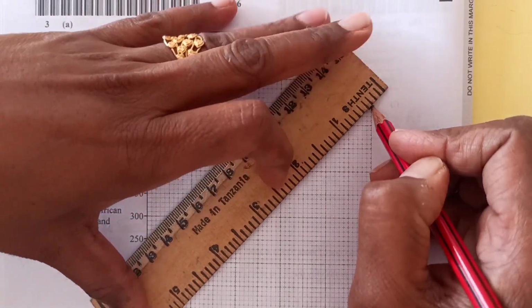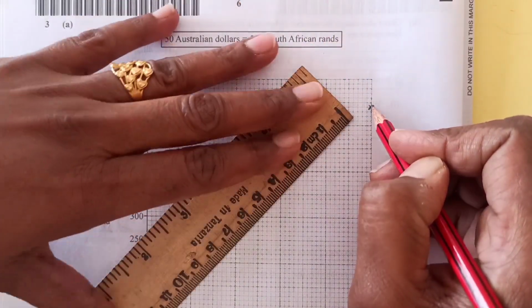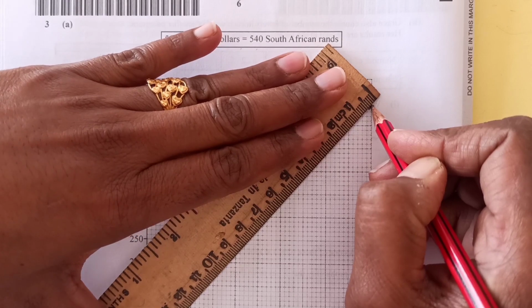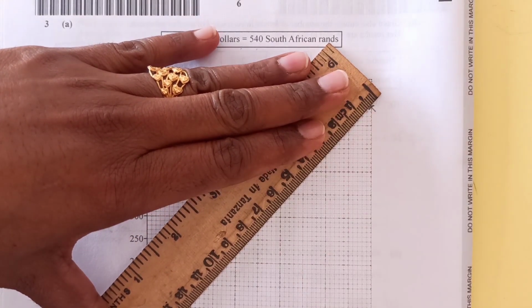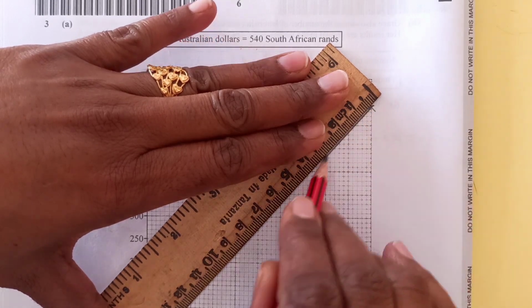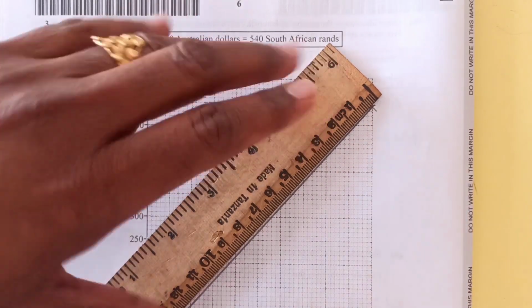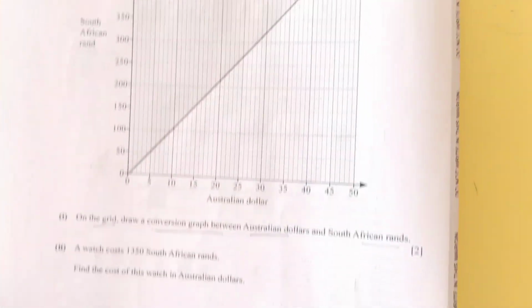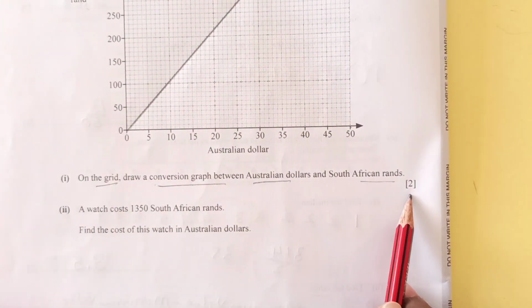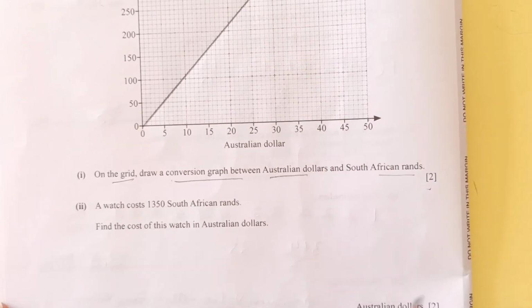Now let's join this to 0. Make sure that you make a correct line with a sharp pencil. Okay, so this is the graph. You see, by doing this you will be able to get 2 marks, just kind of free marks.